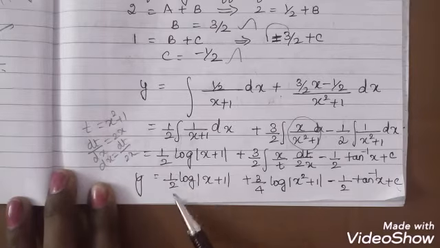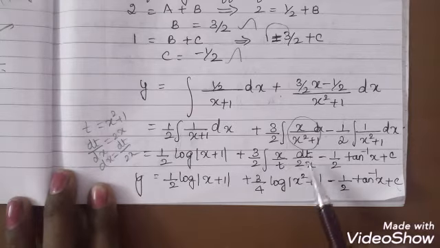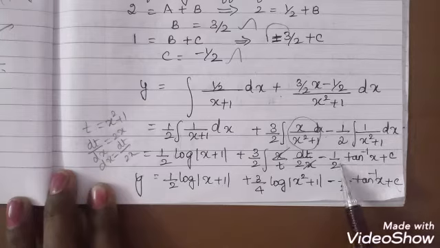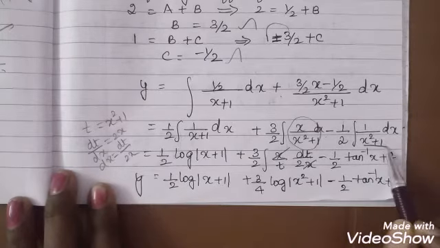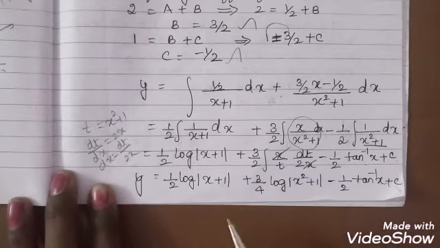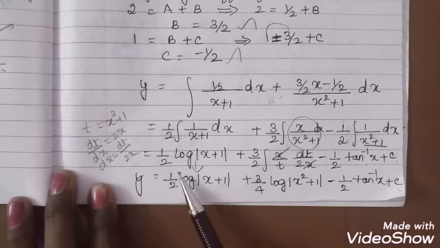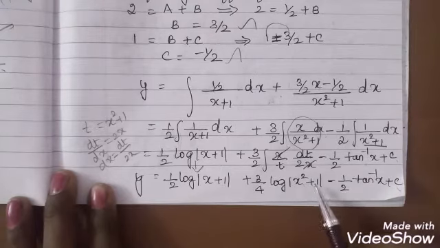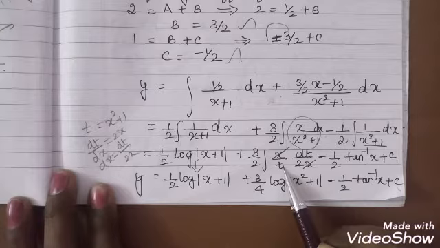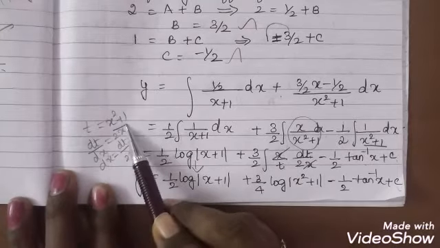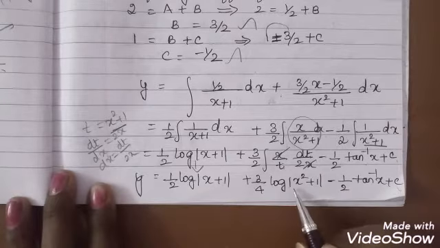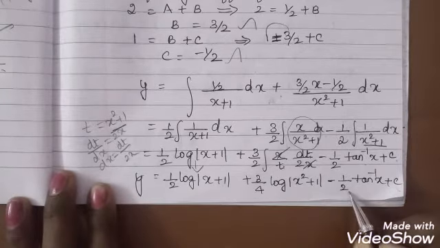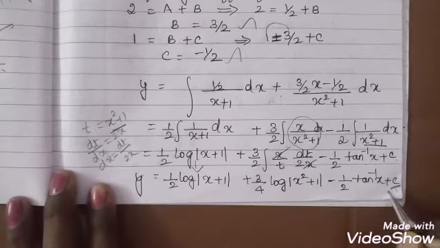So y equal to 1 by 2 log of mod x plus 1 you get here, plus here it is 3 by 2 into x by t into dt divided by 2x, minus 1 by 2 into integral of 1 by x squared plus 1, that's nothing but tan inverse of x plus a constant. So here this 2 goes outside, this will remain the same, no change in it. It's just half into log of mod x plus 1 plus 3 by 4 into log of mod x squared plus 1, because dt by t will give you what? log t you will get here. What is the value of t here? t is equal to x squared plus 1. So you will write it as log of mod x squared plus 1 minus 1 by 2 into tan inverse of x plus a constant.